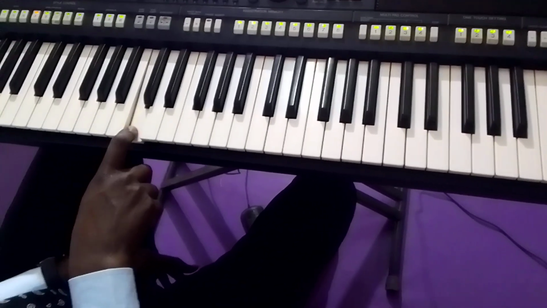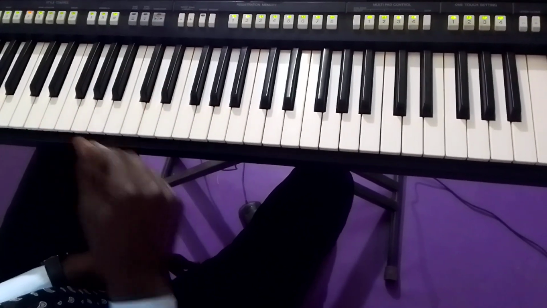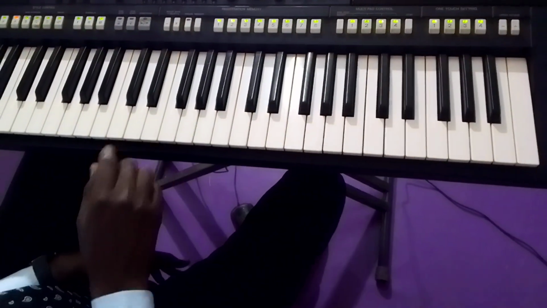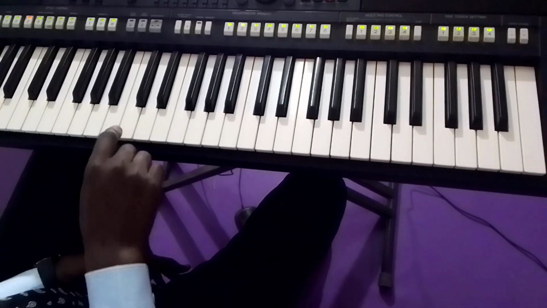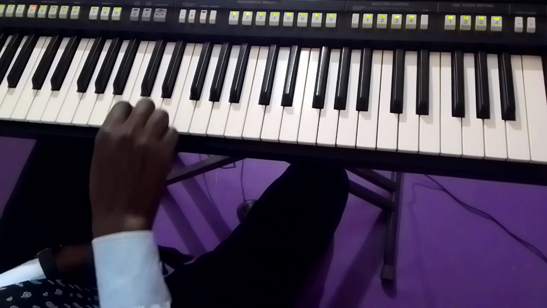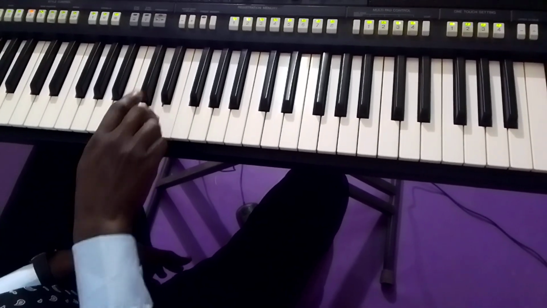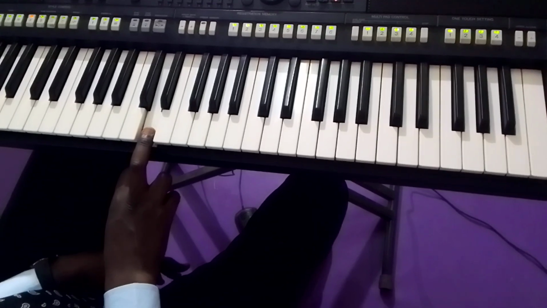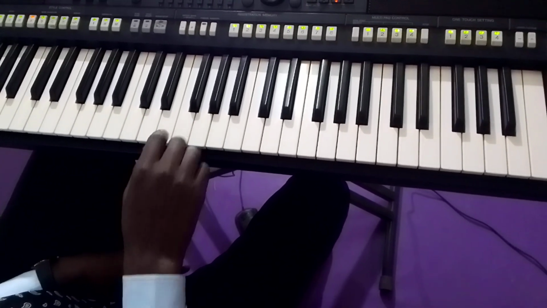For us to identify a tone, we are going to make this kind of movement. So it is 1, 2, 3. That is a tone. Okay. That is a tone. We can proceed.